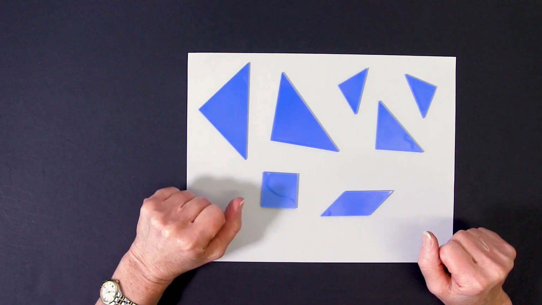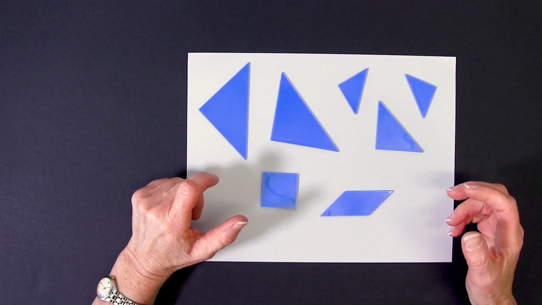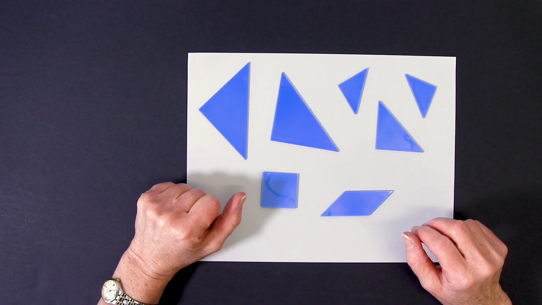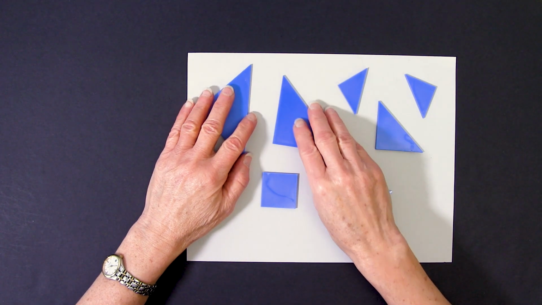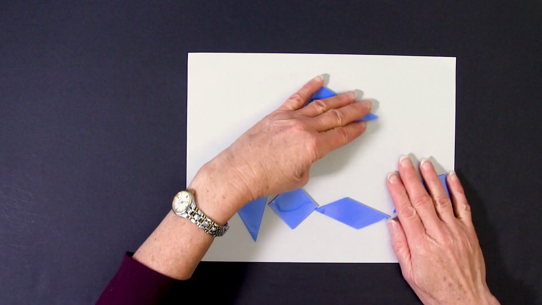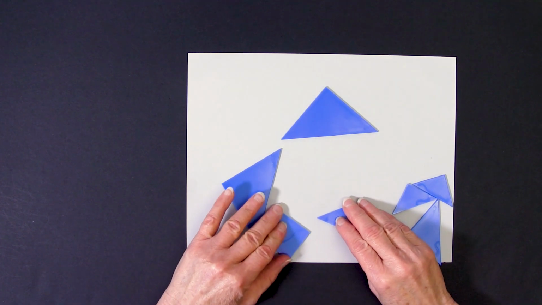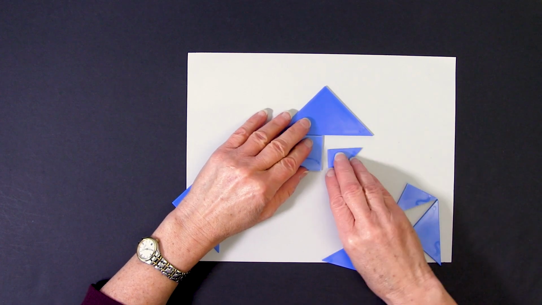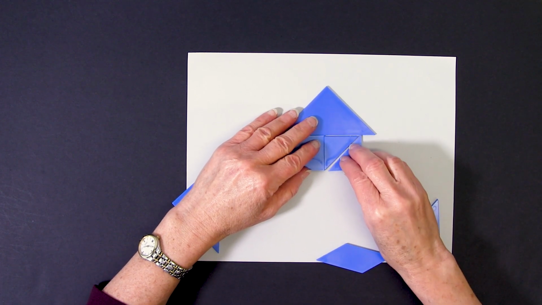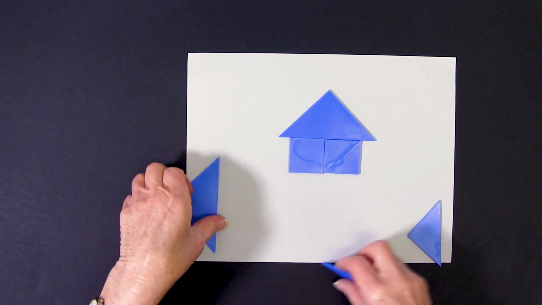In this case, we're going to estimate area of a composite shape. So I'm first going to create a simple composite shape. I'm going to make it look like a house.